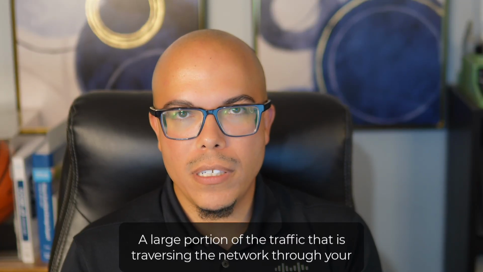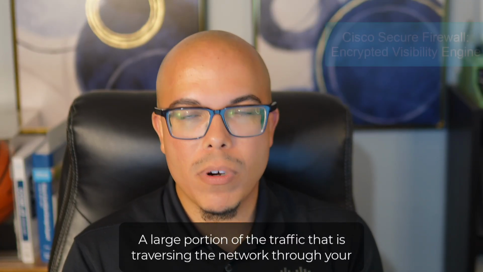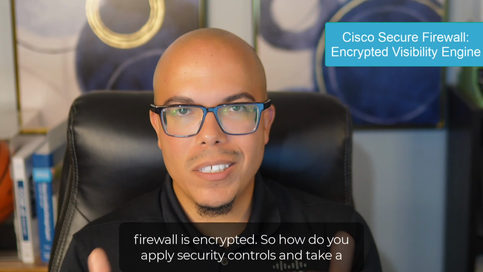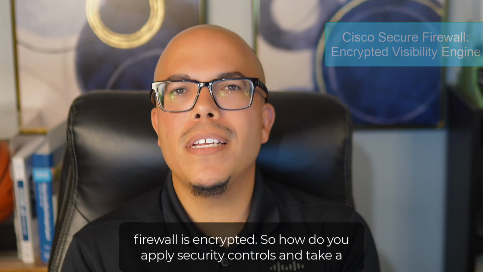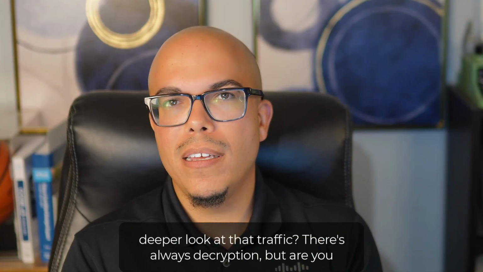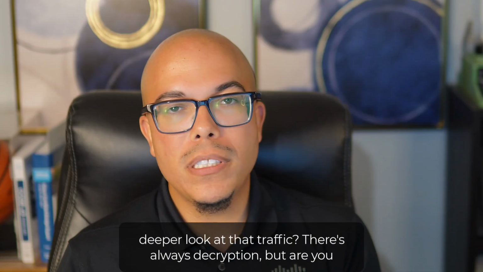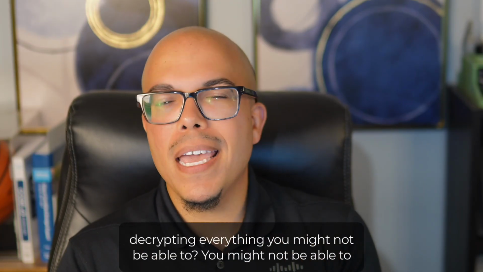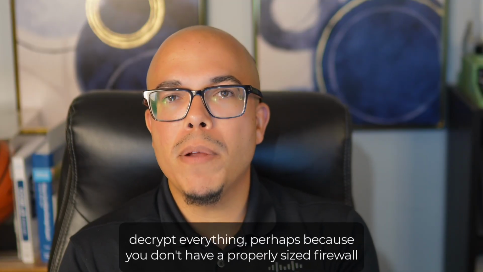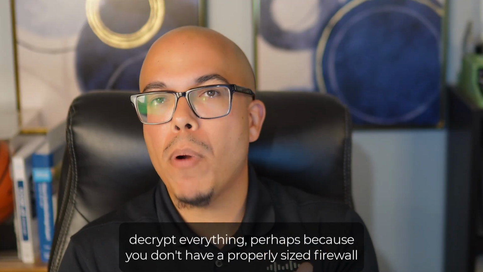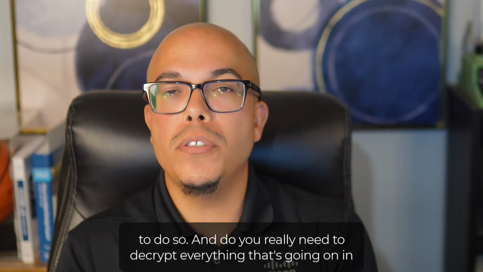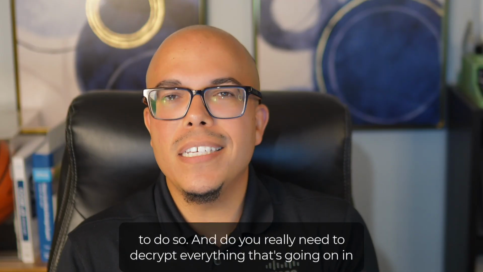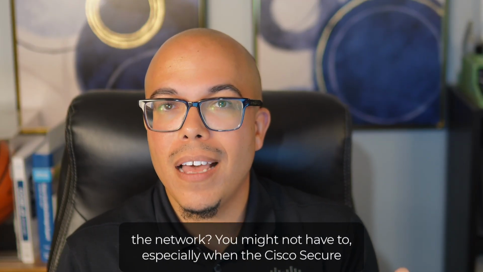A large portion of the traffic that is traversing the network through your firewall is encrypted. So how do you apply security controls and take a deeper look at that traffic? There's always decryption. But are you decrypting everything? You might not be able to, perhaps because you don't have a properly sized firewall to do so. And do you really need to decrypt everything that's going on the network?